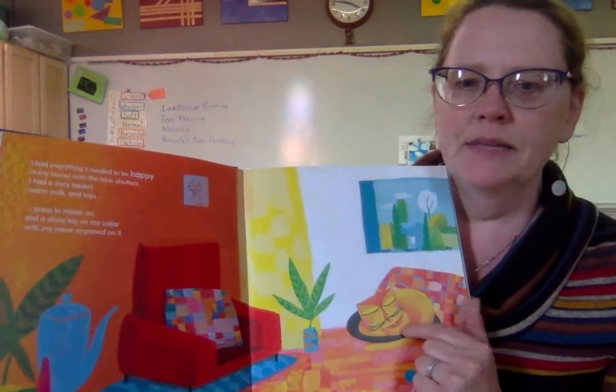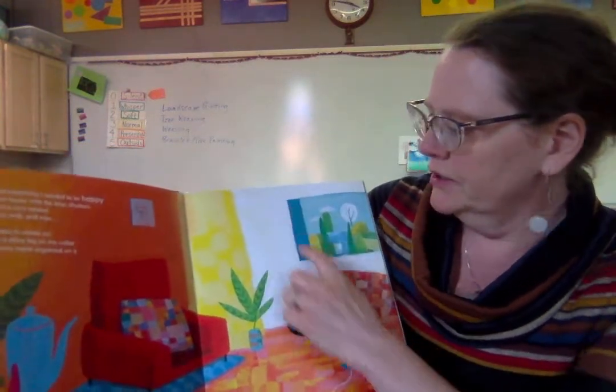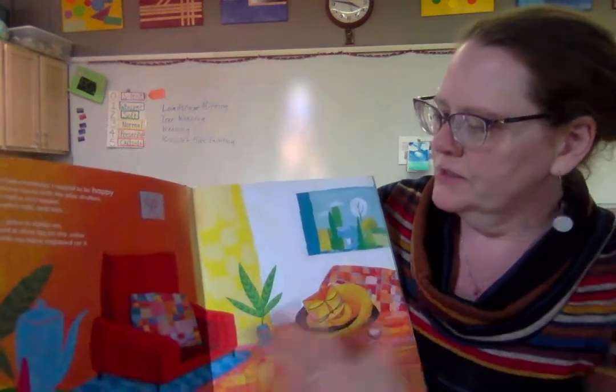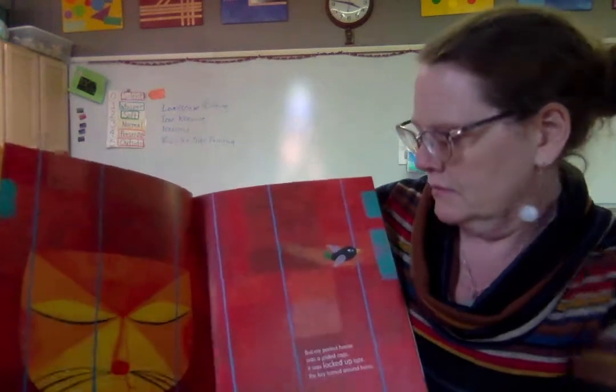See the kitty? And the collar. And those blue shutters and those colors that are so vibrant. I also see a bunch of shapes.